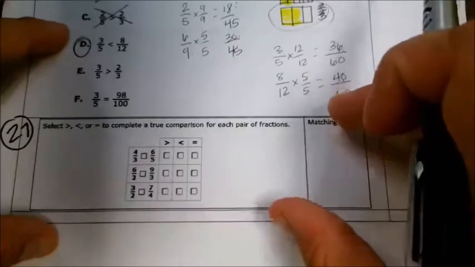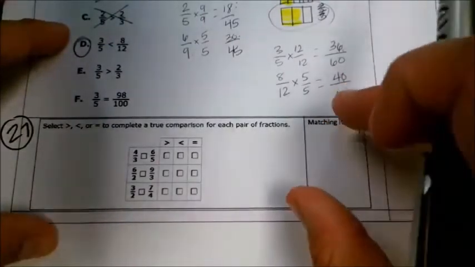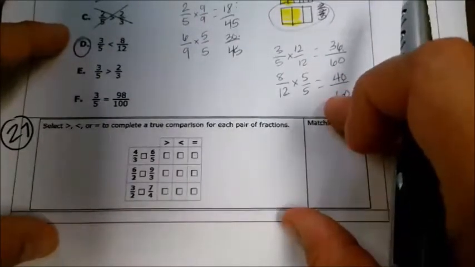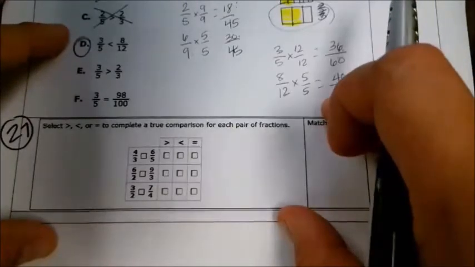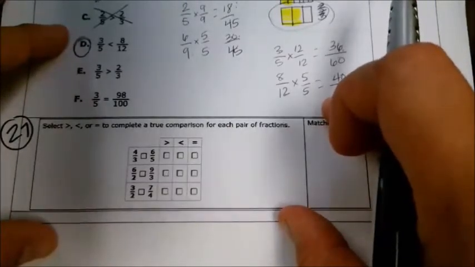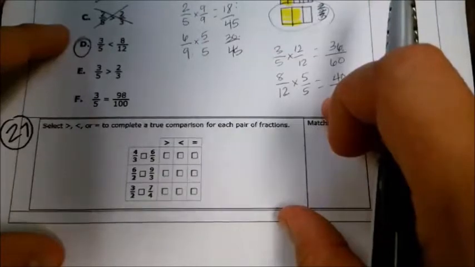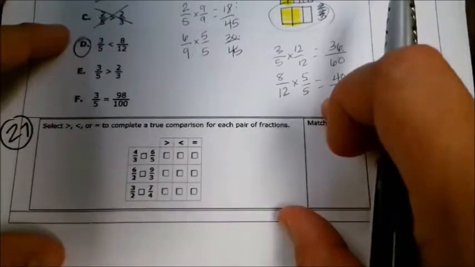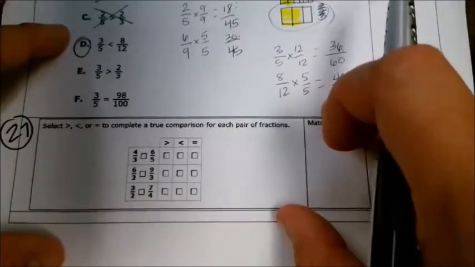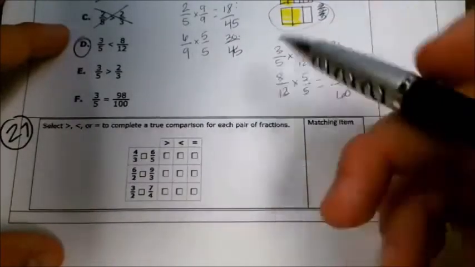Now, this is very important. This is a new type that I have not shown you yet, so it's really important that all eyes are on the screen and your ears are ready to hear. Okay?